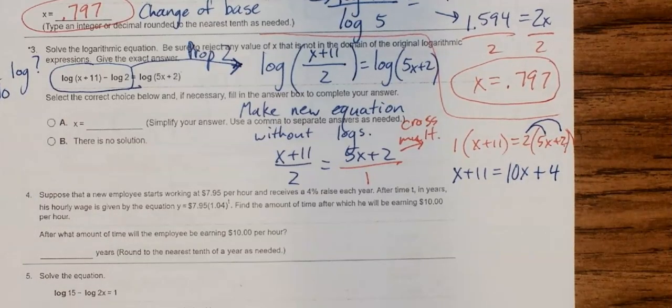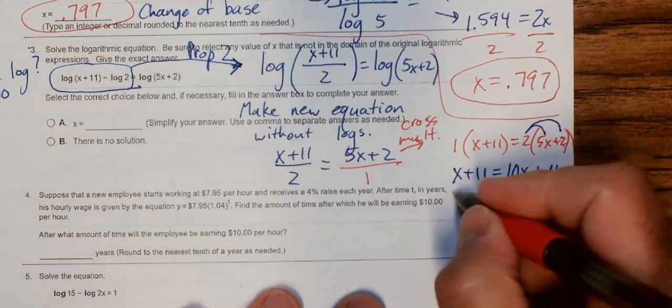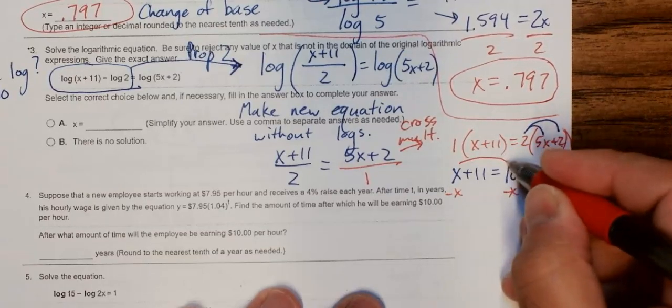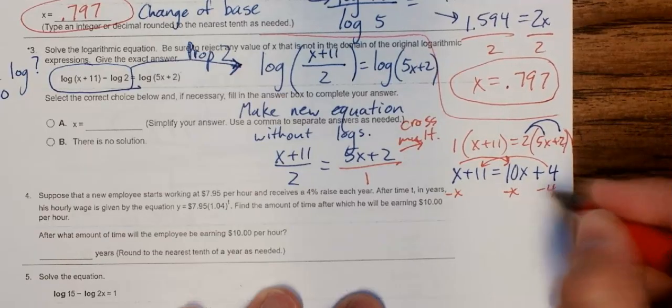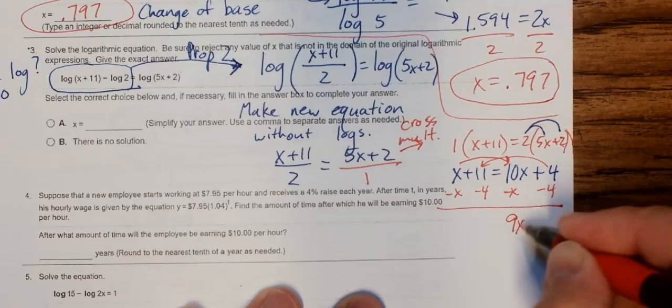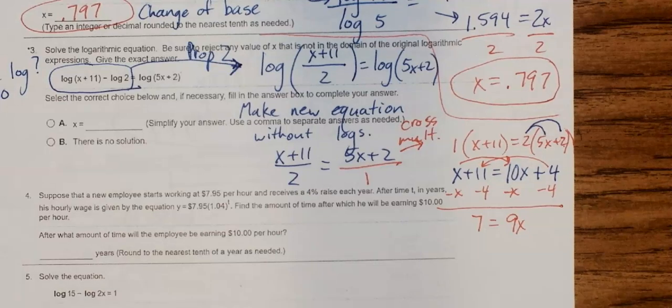So now it looks like an Algebra 1 question, right? Looks very straightforward. Subtracting an x from both sides will bring the x's over here. And then we'll move the 4's over to the other side by subtracting a 4. And so we end up with 9x on that side and 7 on this side. And the last thing to do in this entire equation is what?